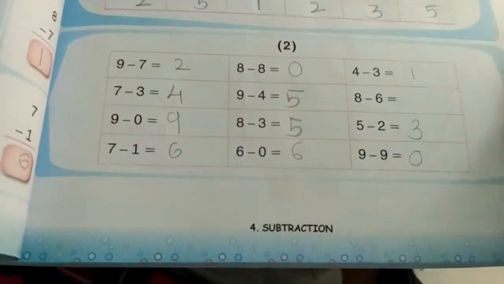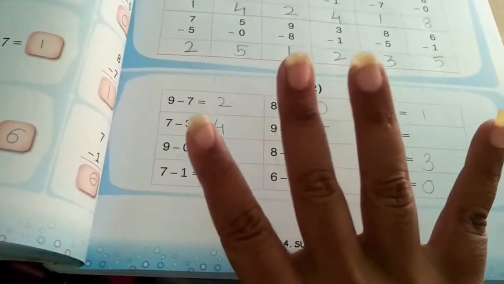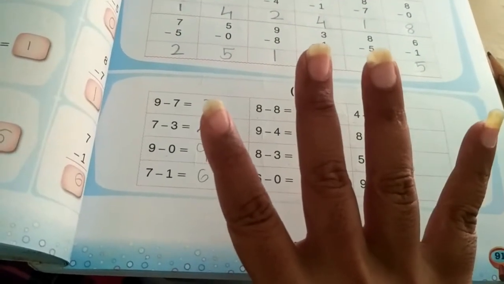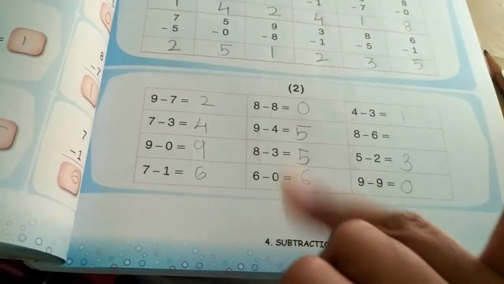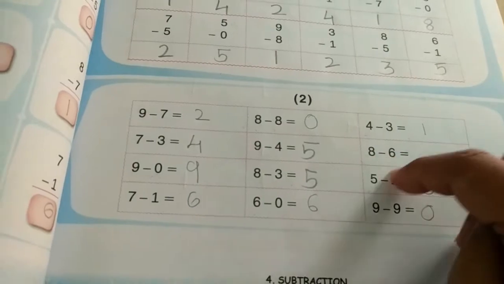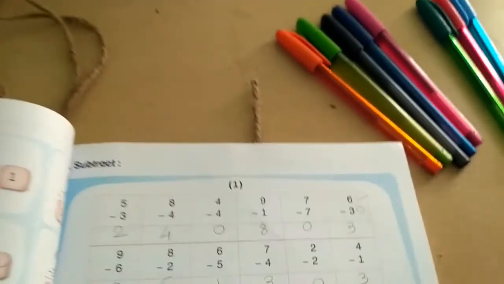4 minus 3. These are 4 fingers. From that I am going to subtract 3. So I am going to fold 3. 1, 2, and 3. So how many fingers are left? 1.